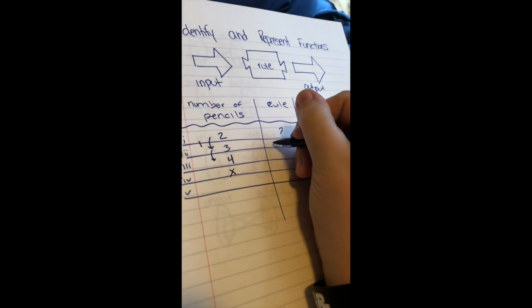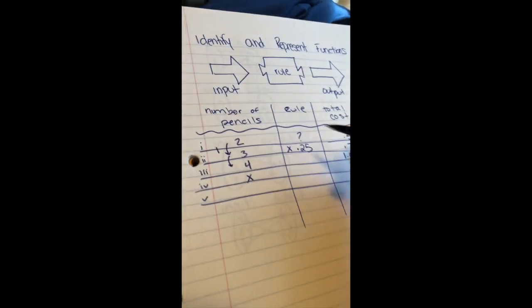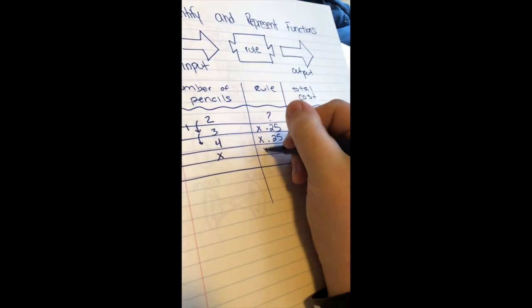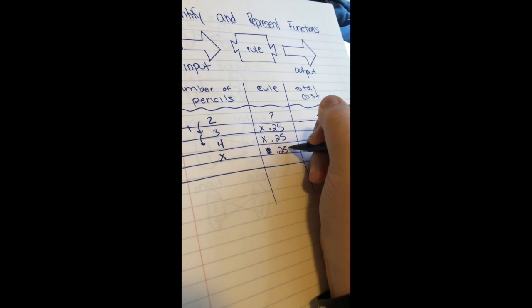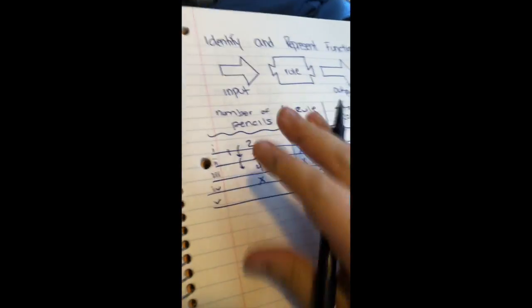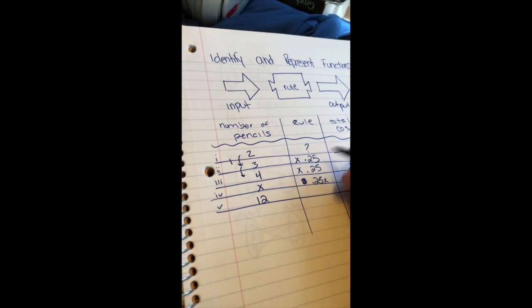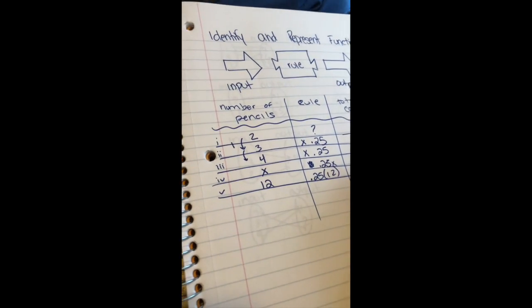So we are going to have our times 0.25. So every single time that we have something, we are going to times it by 0.25. So we might say that it is 0.25x, where 2, 3, and 4 would be x. So let's say he wanted to buy 12 pencils. We would say 25 times 12, and we would get $3.